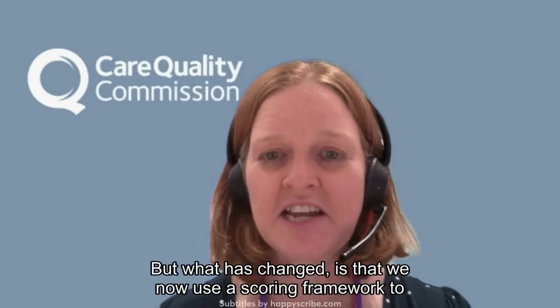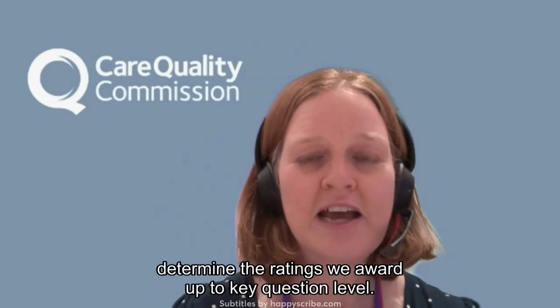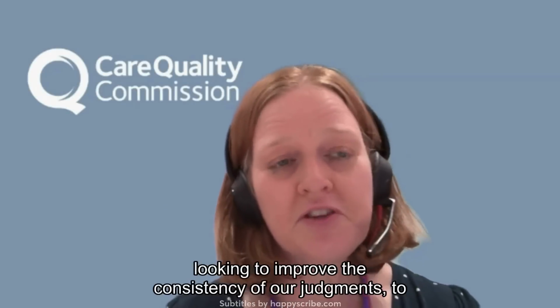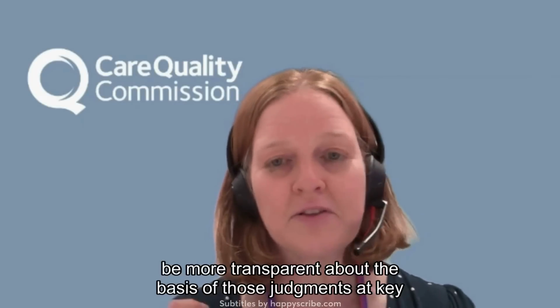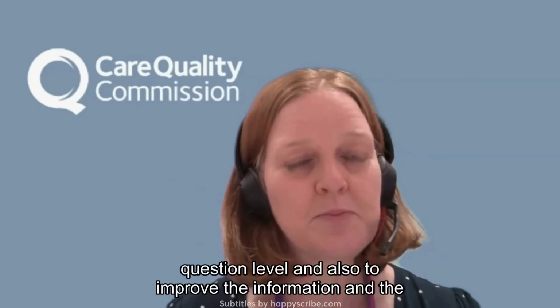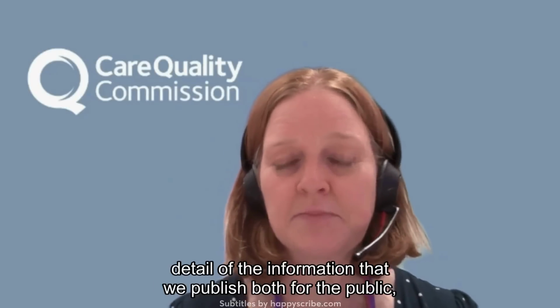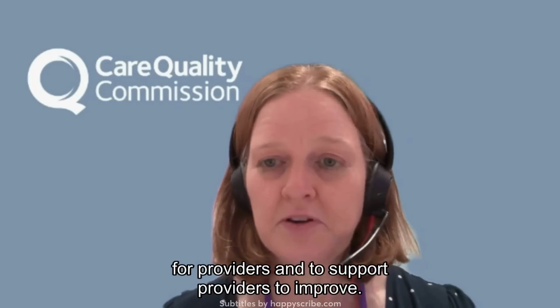But what has changed is that we now use a scoring framework to determine the ratings we award up to key question level. So why have we introduced this new framework? Well, we're looking to improve the consistency of our judgments, to be more transparent about the basis of those judgments at key question level, and also to improve the information and the detail of the information that we publish, both for the public, for providers, and to support providers to improve. So how does it work?